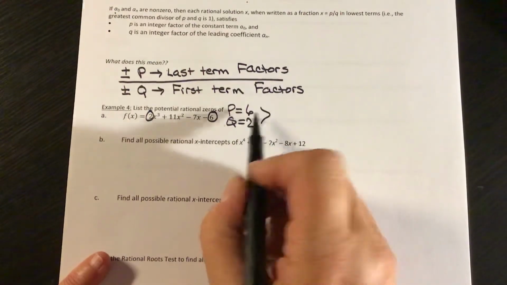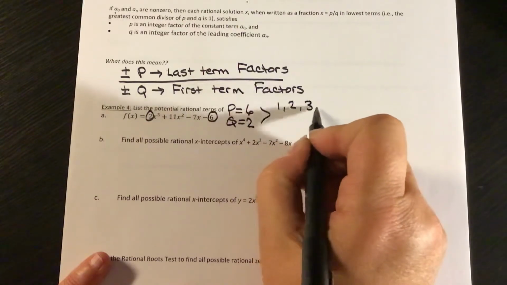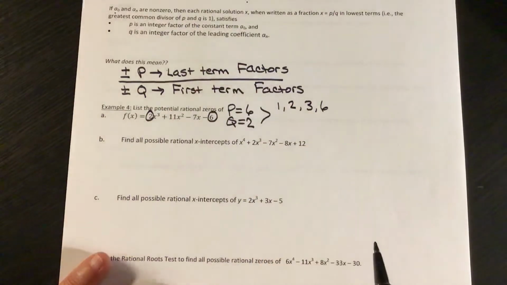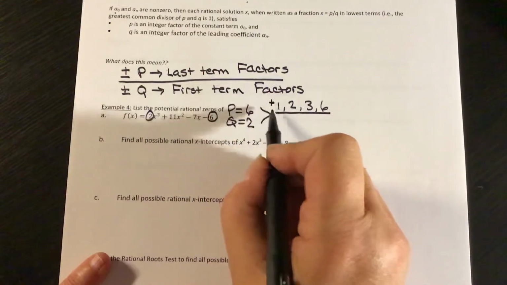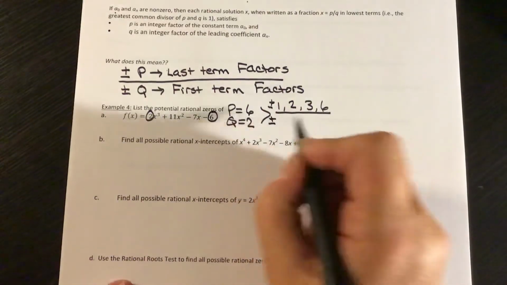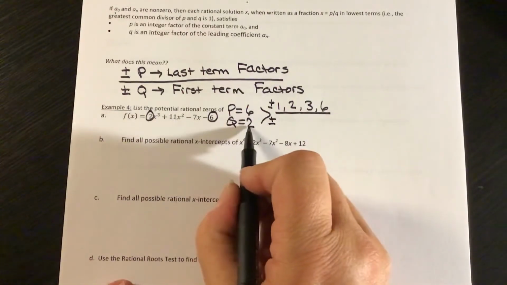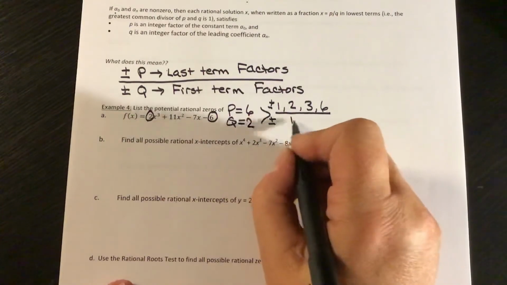All of the factors of 6 are 1, 2, 3, and 6, and I can have a positive or a negative value there. I'm going to divide these by positive and negative values of the factors of 2, which are just 1 and 2.